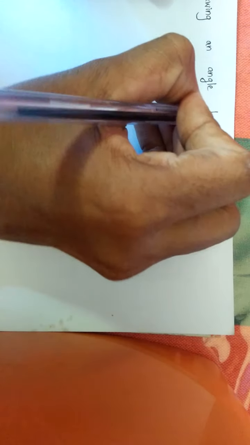Before doing the lesson, take your writing book and write with me. All these things should be written in your writing book. If you don't have your writing book, please write on some papers. After finding your book, you can attach those papers. Today our lesson is drawing an angle bisector. This is the heading.